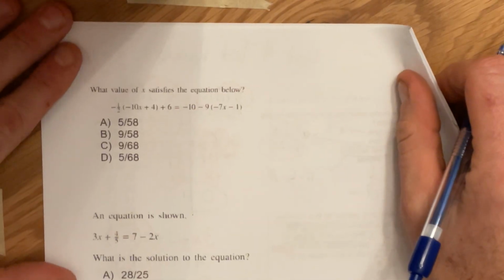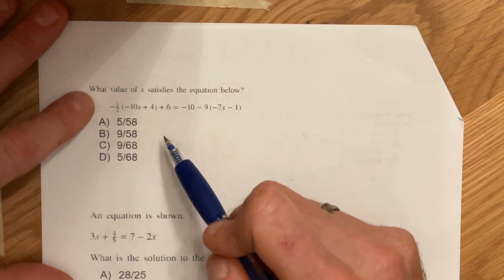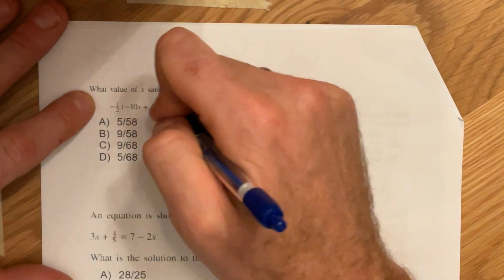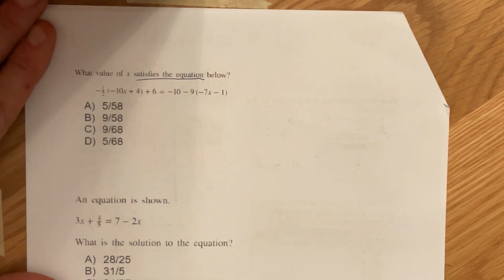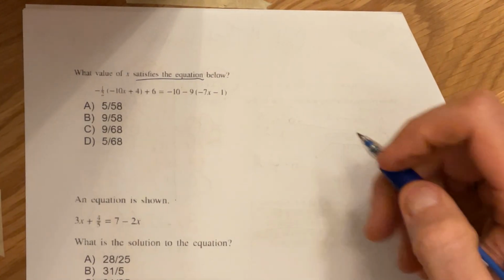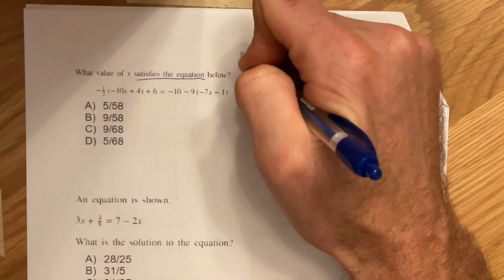Okay, so this question is asking which value satisfies the equation below. And all that means is satisfies the equation. That's a fancy way of saying, hey, solve for x. Okay, so we're going to have to solve this guy for x. Let's go ahead and start by copying our equation down. Give ourselves lots of room.